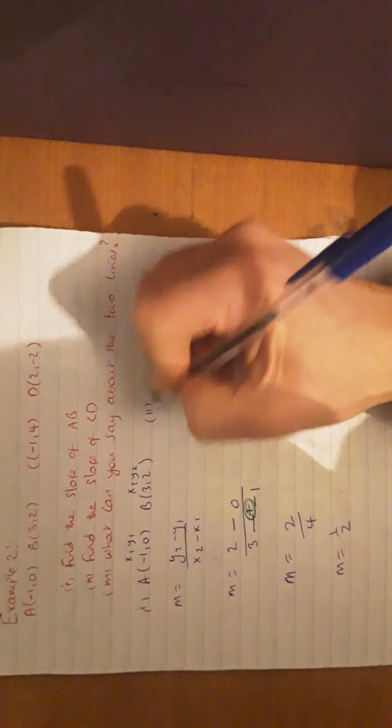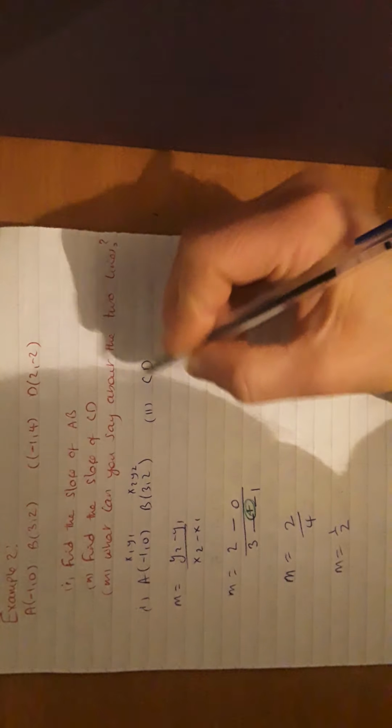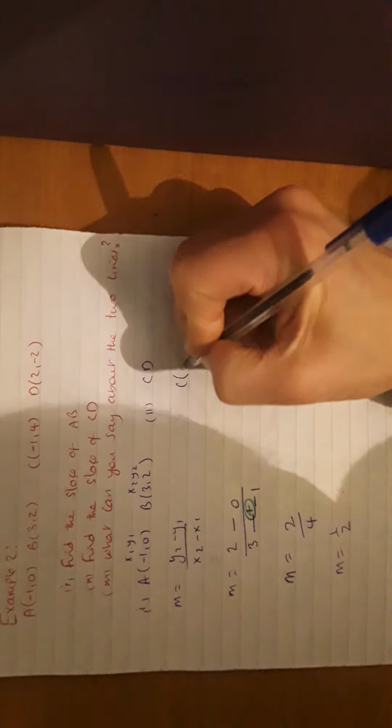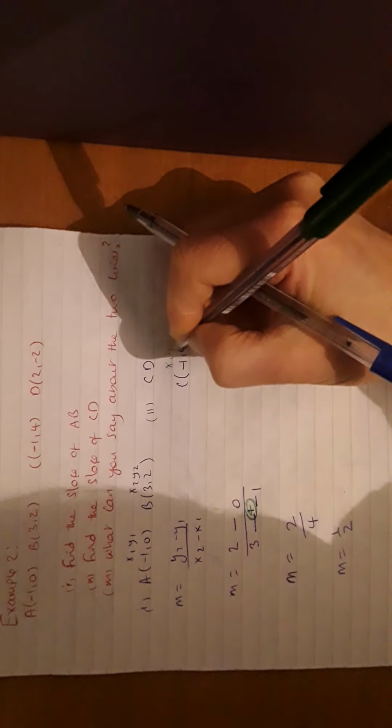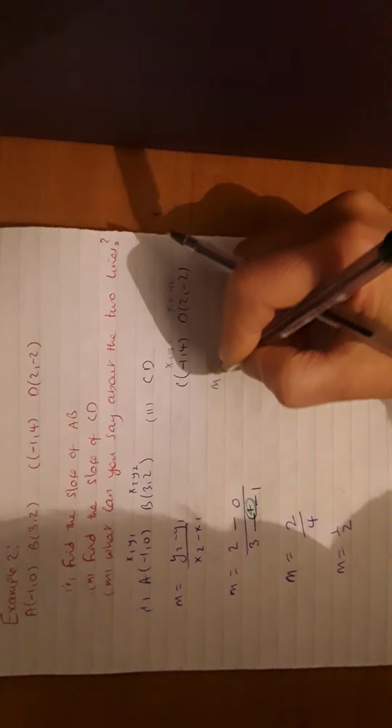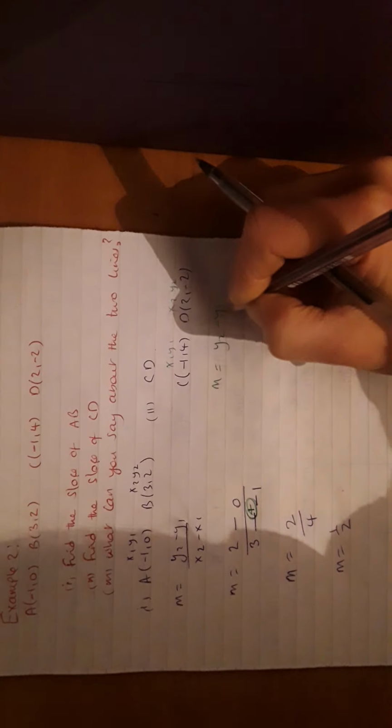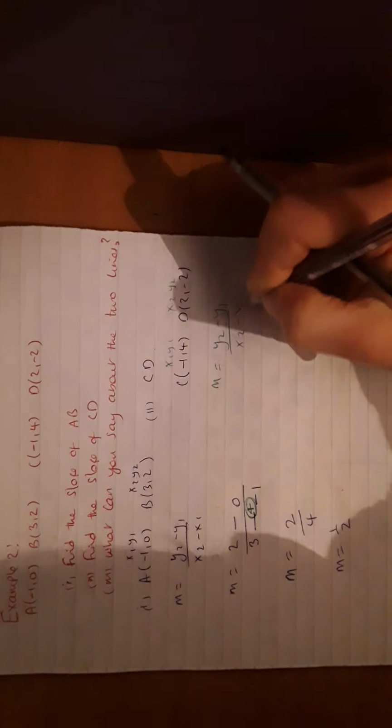Okay? The next one, we have the line CD, part 2. Again, find the slope of CD. Write down your point C. It's minus 1, 4. Write down your point D, 2, minus 2. What do I do? x1, y1, x2, y2. So it's the same for every question. Write down your formula. y2 take y1, x2 take x1.